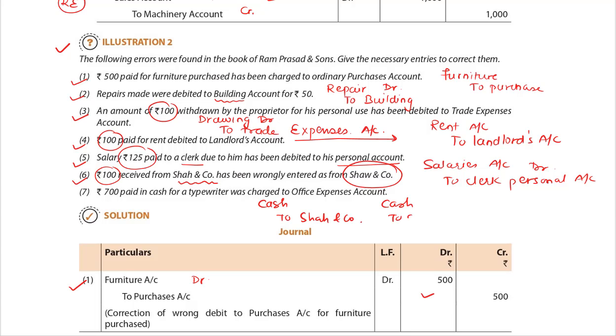Cash to Shaw and Company. So you should credit Shah and Company, which you had not done. In the rectification entry, we will write to Shah and Company, and because by mistake we have credited Shaw, we will debit Shaw and Company. This is the rectification entry for this point. I think we are clear.